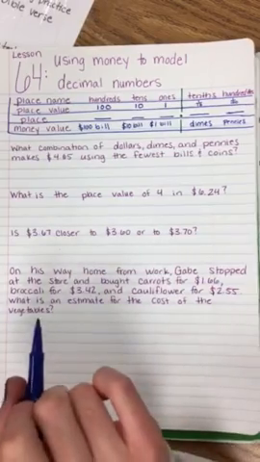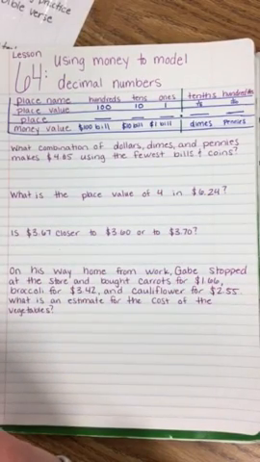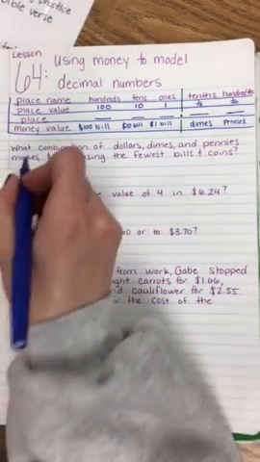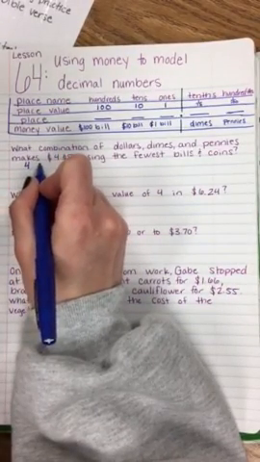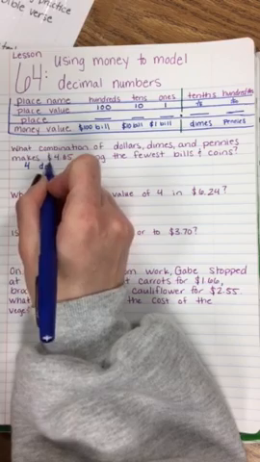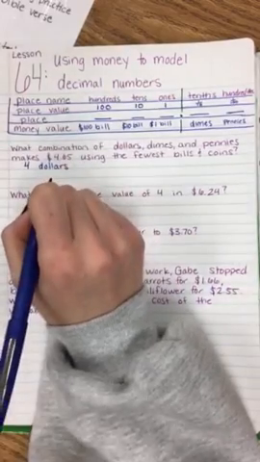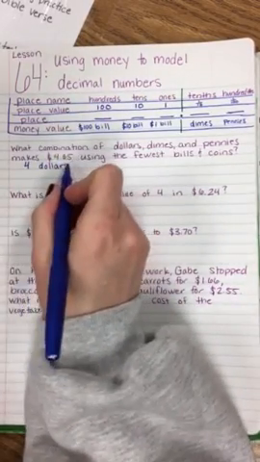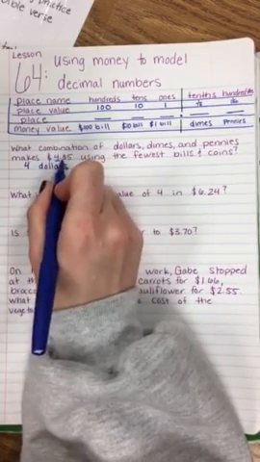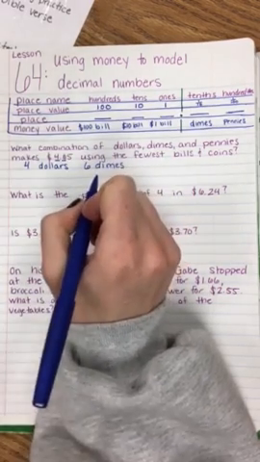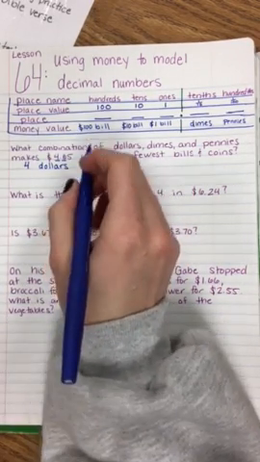So here are your questions. What combination of dollars, dimes, and pennies makes up $4.65 using the fewest bills and coins? So we know that we would need 4 $1 bills. And how many dimes would we need? We would need 4 $1 bills, 6 dimes, and 5 pennies.